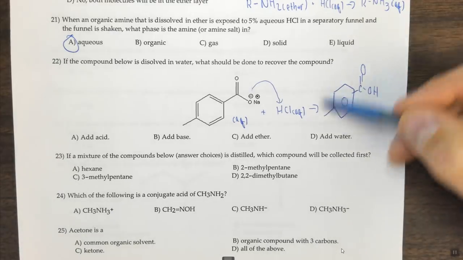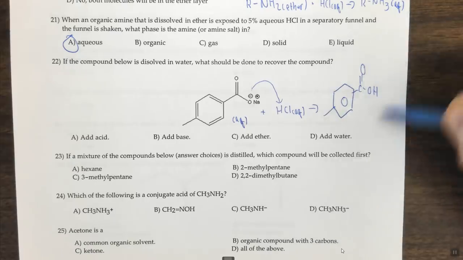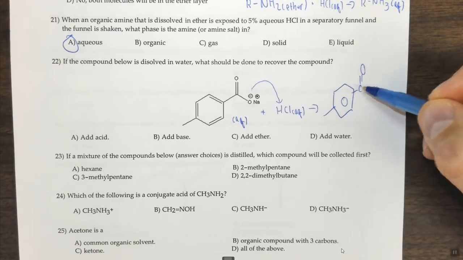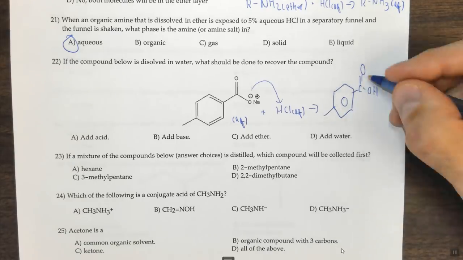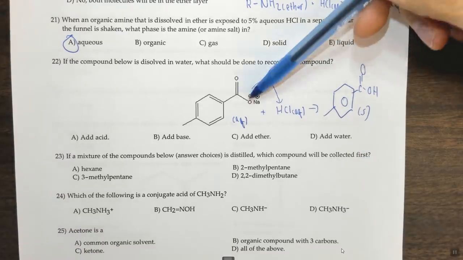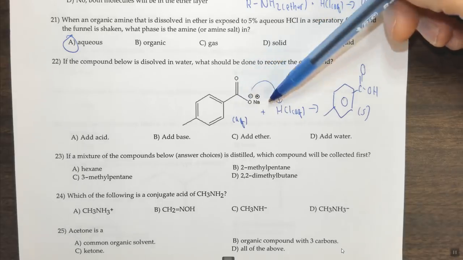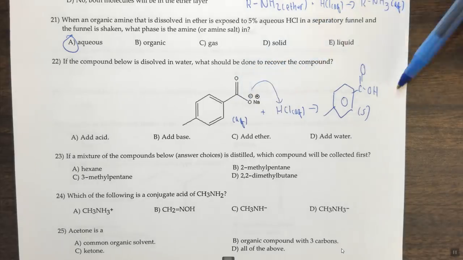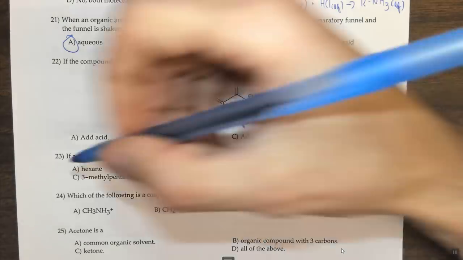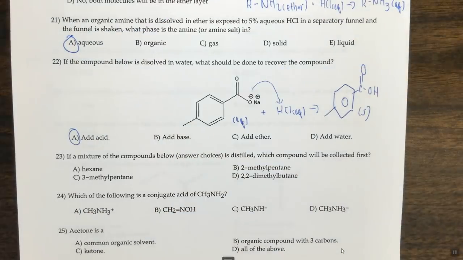This carboxylic acid has 8 carbons: 6, 7, 8. So it's a large carboxylic acid. This is not going to be soluble in water, so it's going to precipitate out as a solid. So if you want to recover an organic compound that's ionic from the aqueous layer, turn it back into the organic compound by adding acid, and it should precipitate out of solution as shown here.